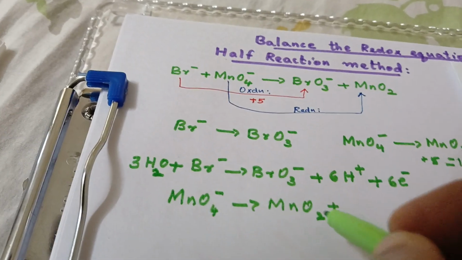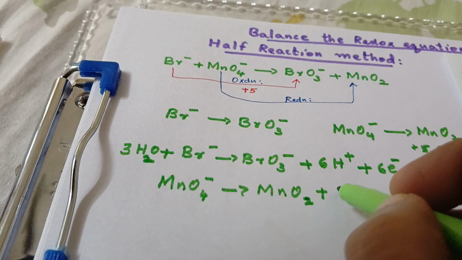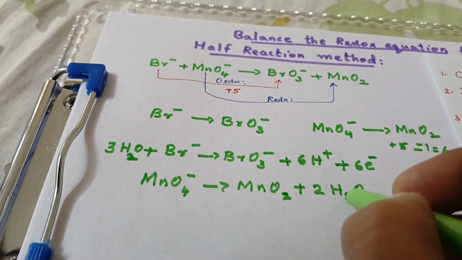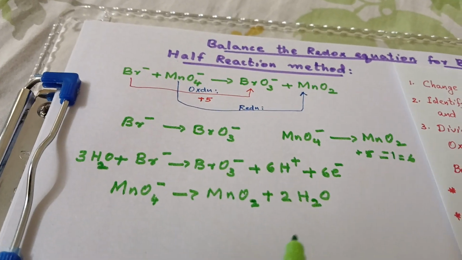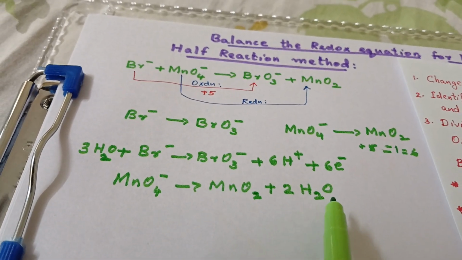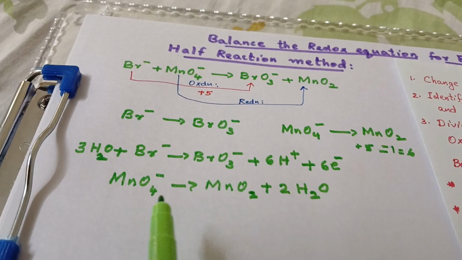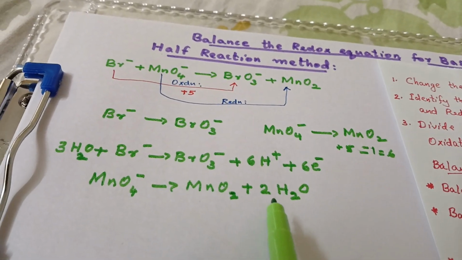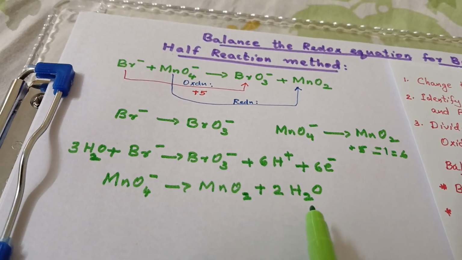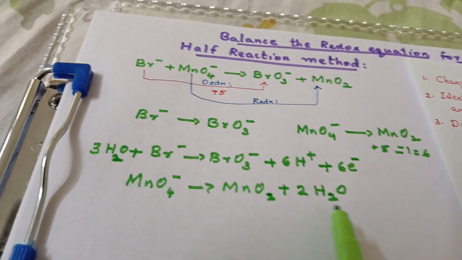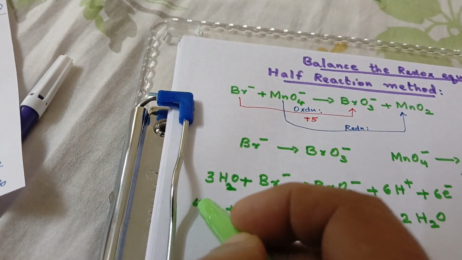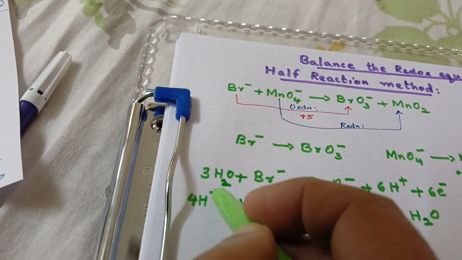We need 2 more oxygen atoms. We can add 2 molecules of water. Now we have added two more oxygen atoms and the number of oxygens are balanced. What about hydrogens? We have 4 hydrogen atoms on the right hand side. So we need to add 4 H plus ions on the left hand side.